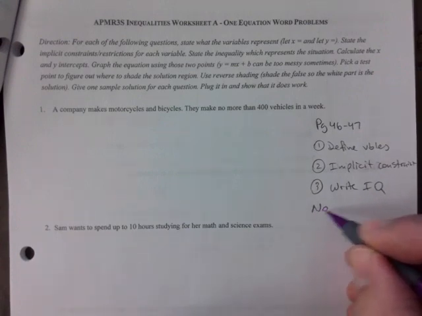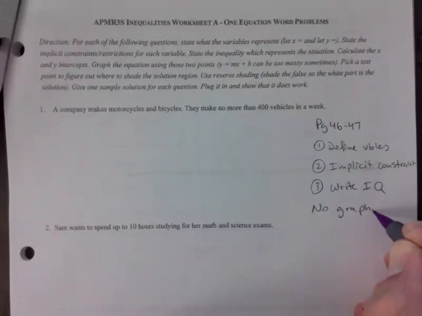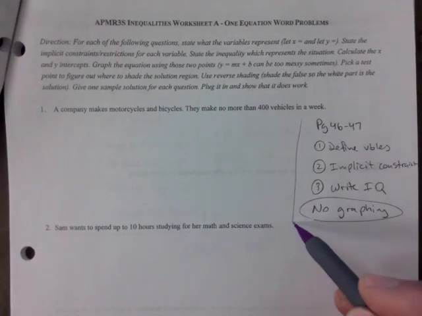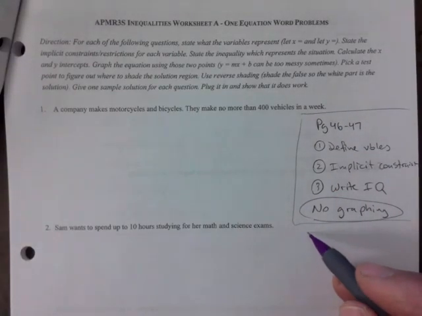Graphing, right? No graphing here. My key will have a graph for every single one. This is optional. I'm not going to say don't graph, but don't worry about graphing right now. I want you to just write. I want you to be good at writing the inequalities. Because based on what I've seen, you're pretty good at graphing inequalities. It's the writing the inequalities that we need to practice. Okay, that's today. And then I'm going to step it up a bit.